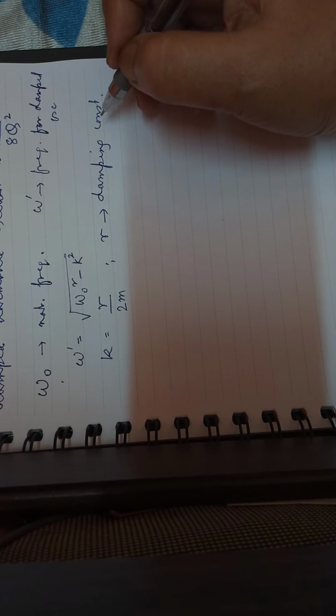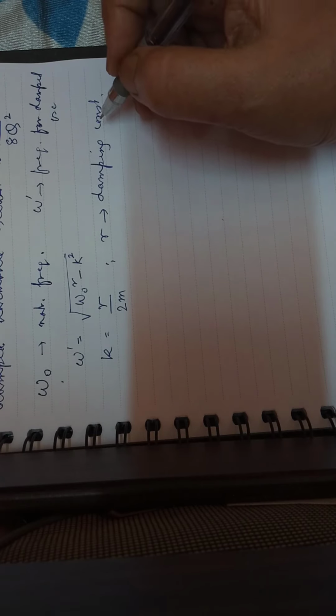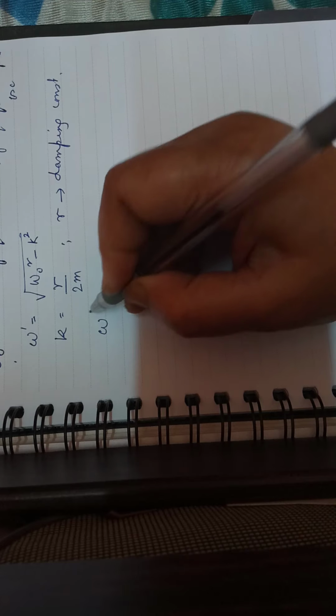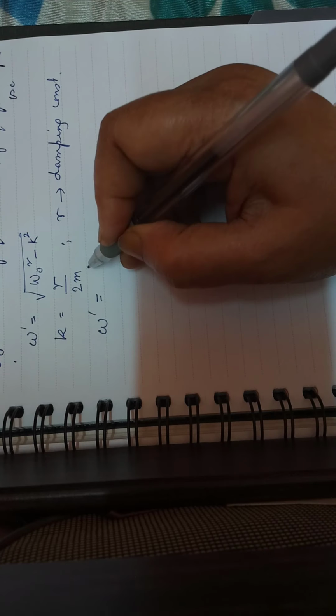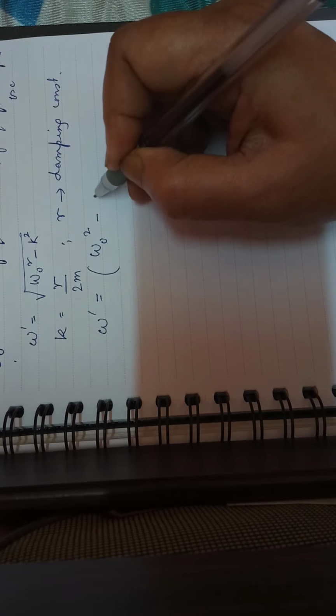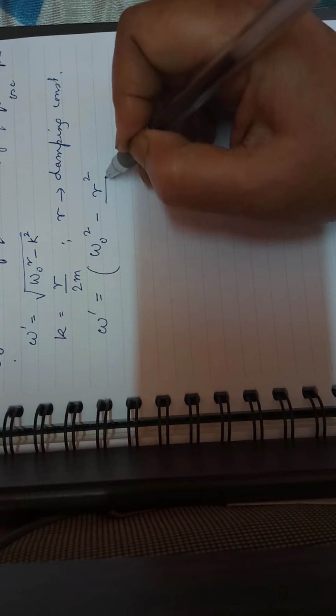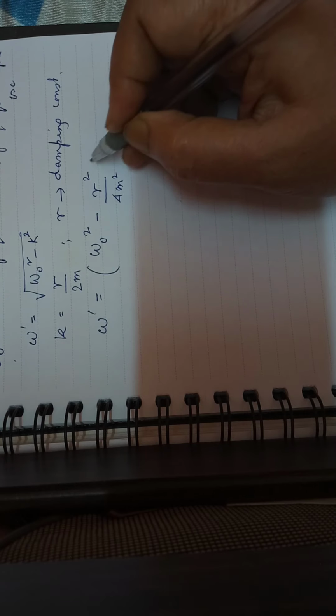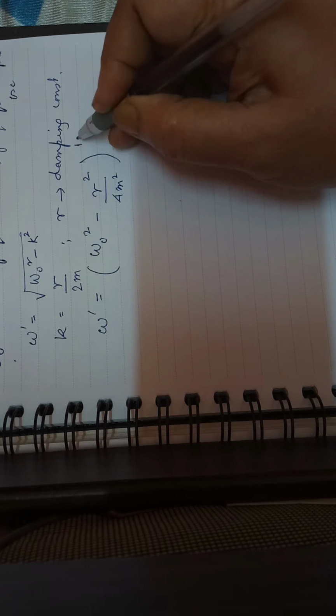So using this, you can write your omega prime as omega 0 square minus R square by 4m square, whole to the power of half.